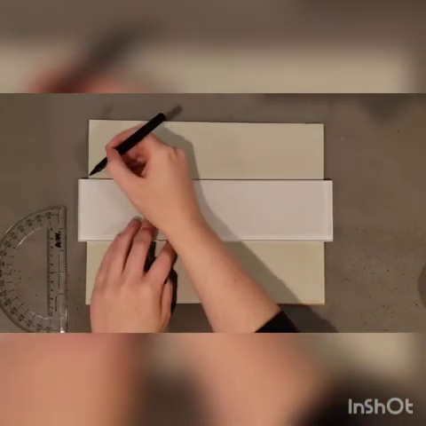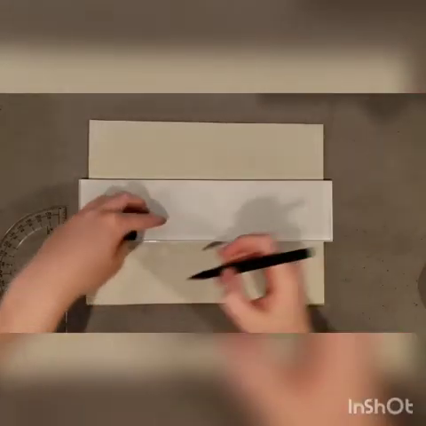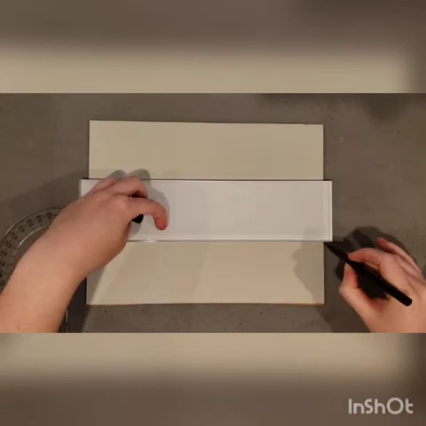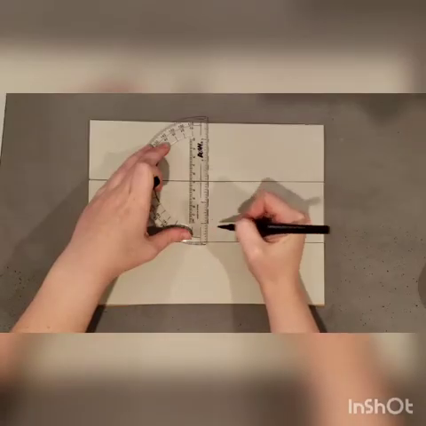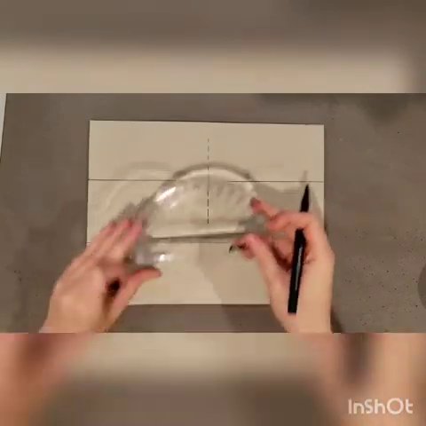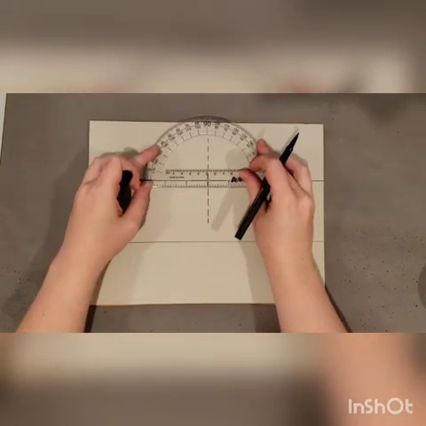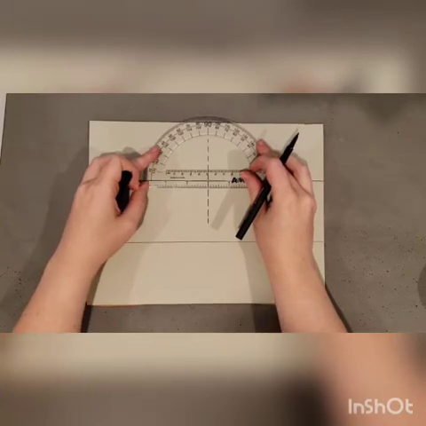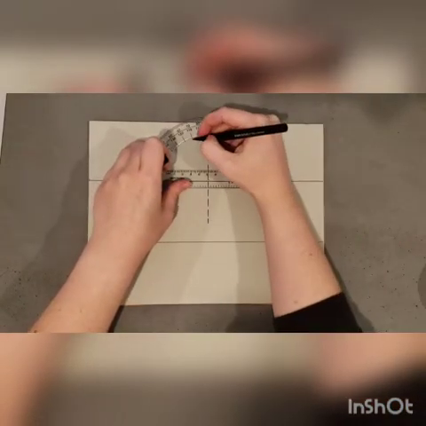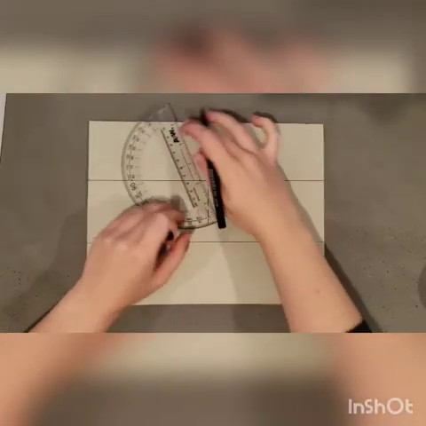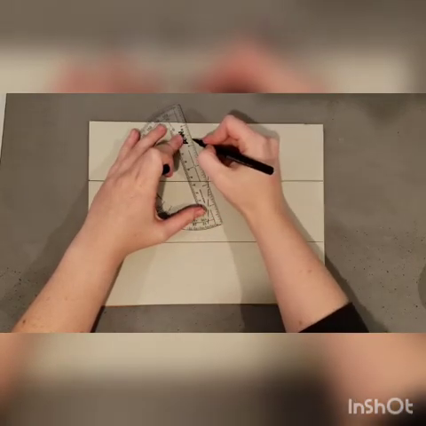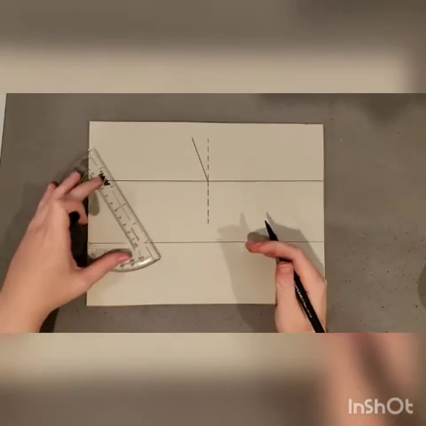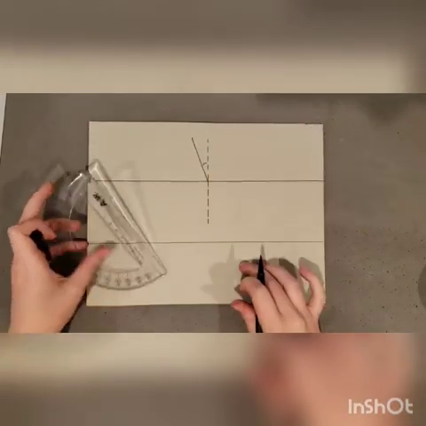And we'll use this to find the index of refraction for the piece of glass. First, we're going to outline the glass piece on both sides so we know exactly where to put it back, which we'll come to in a second. And we're going to draw on our normal line. Okay, once we have our normal line, we'll line it up again this way and choose an angle. I'm going to choose an angle of 20 degrees here. Connect that to where the normal line intersects at where the glass piece will be. And this will be our incident angle.